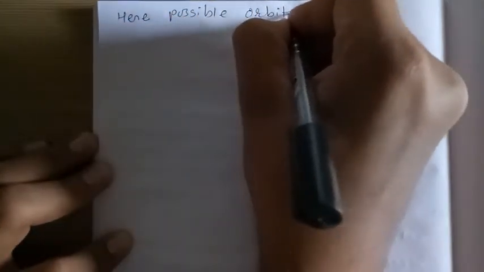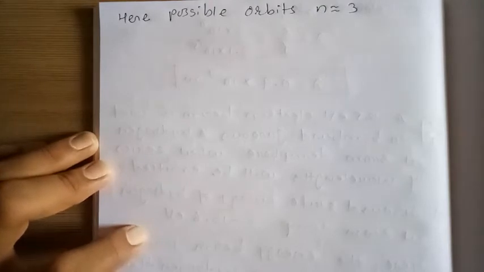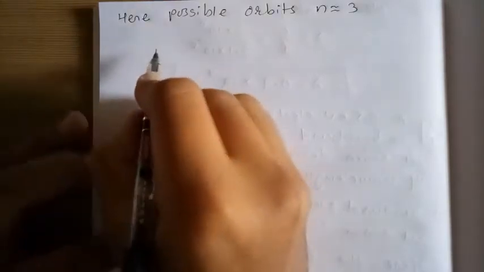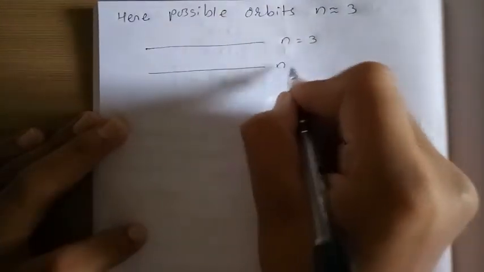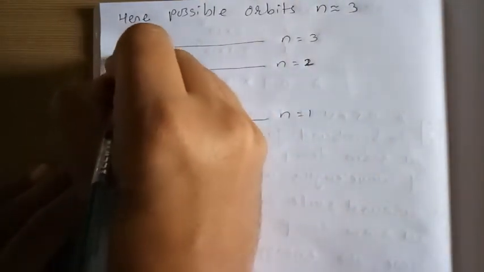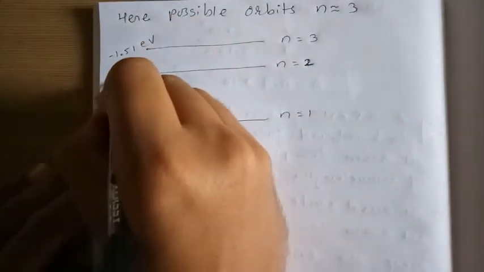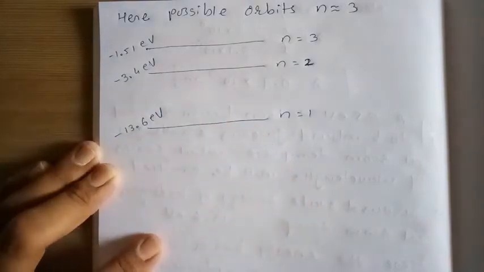So we can write that here possible orbits n equal to 3, right? So here there are 3 possibilities. See here, this is n equal to 3, n equal to 2, and at last n equal to 1. Here in n equal to 3, the energy is minus 1.51 eV. For n equal to 2, the energy is minus 3.4 eV, and for n equal to 1, the energy is minus 13.6 eV, right?